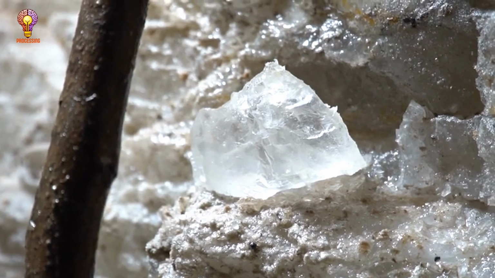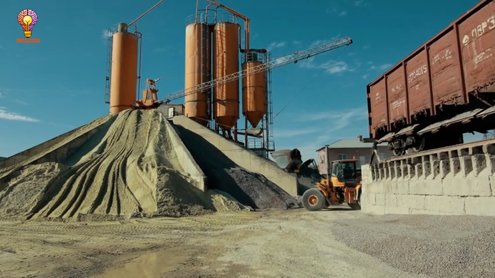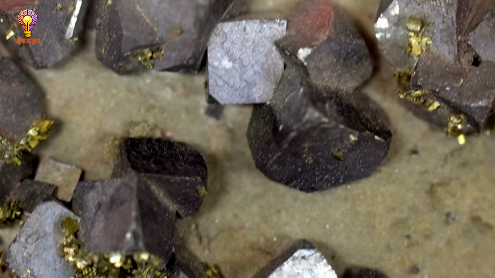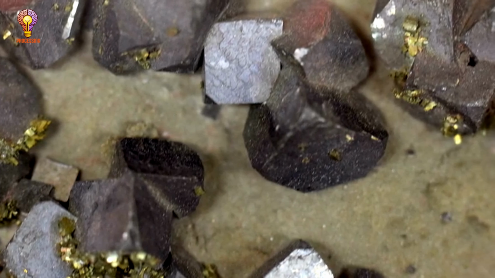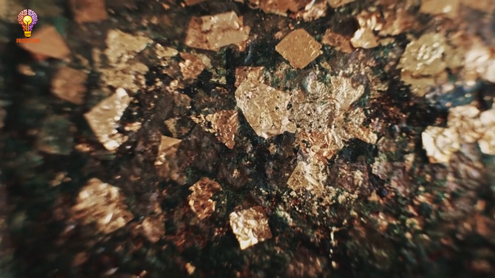Carbonates. These minerals include calcite and dolomite. They are crucial for cement production and as flux in steel. Sulfides. These include pyrite, often called fool's gold, and galena, the primary ore of lead. Sulfide ores are often rich in valuable metals, like copper, lead, zinc, and silver.